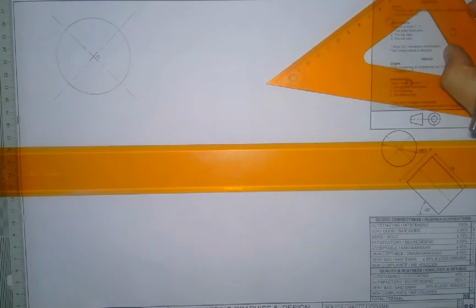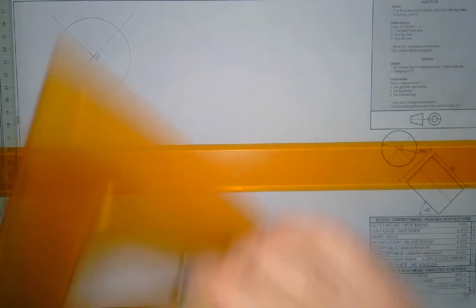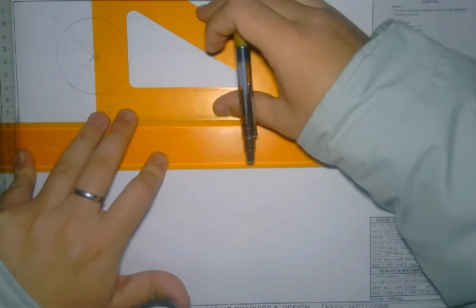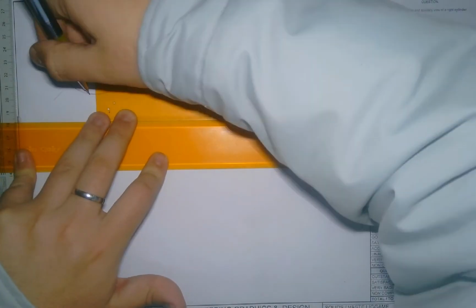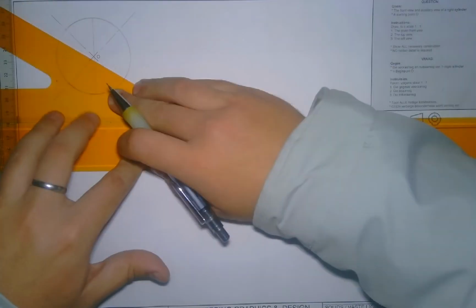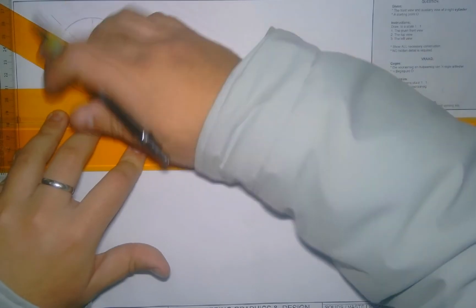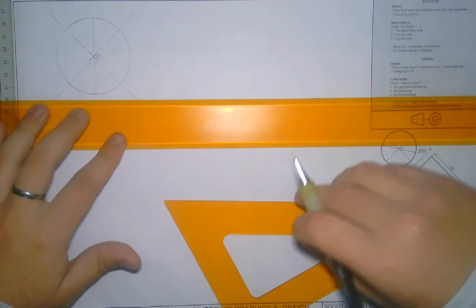Now, I have to divide my circle into 12 pieces. So, I'm going to do that. Do we do this dark? Why not? Because it needs to be in instruction lines.